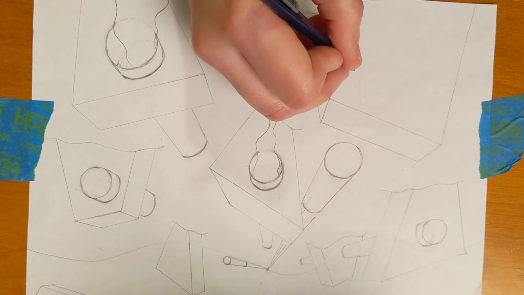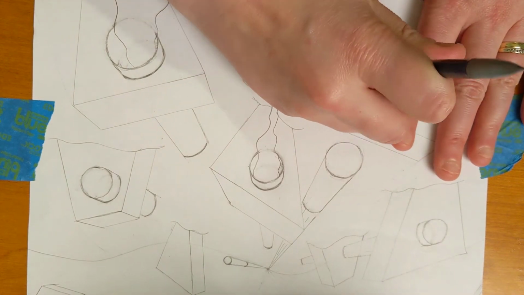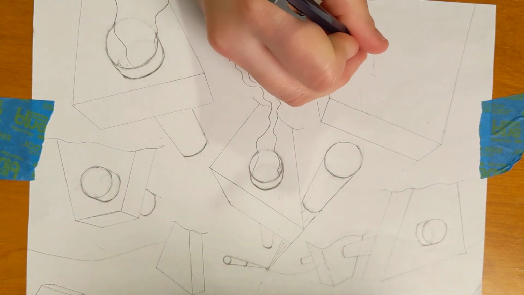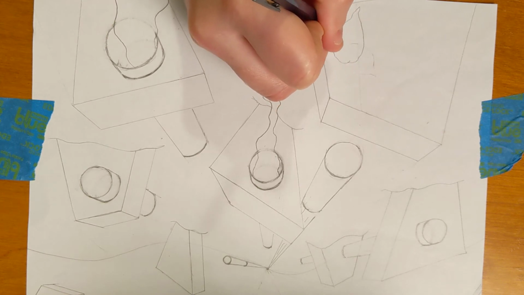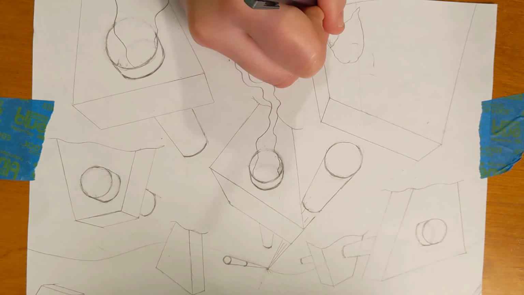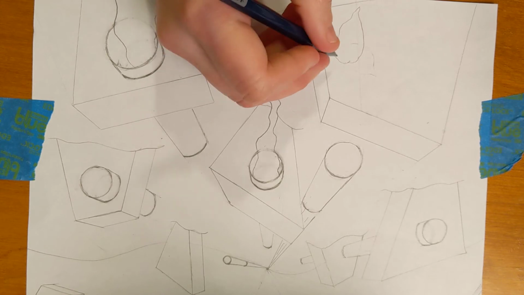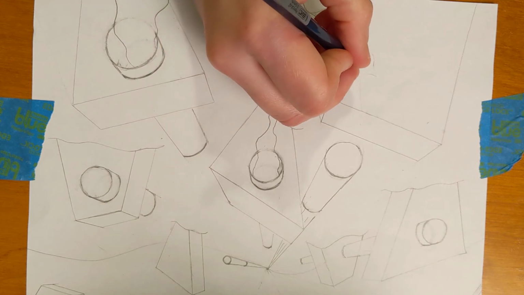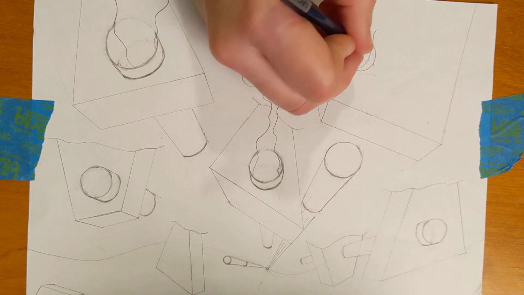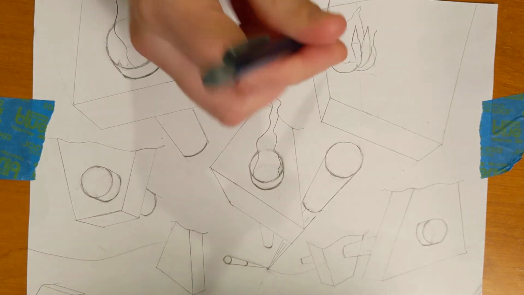So I might have a really big flower here. And again, I'm going to try to make that look like it's dying, so I'm going to draw it like it's starting to sag, like this. And of course, when I draw this, I want to draw it nice and big because it's up in the front.